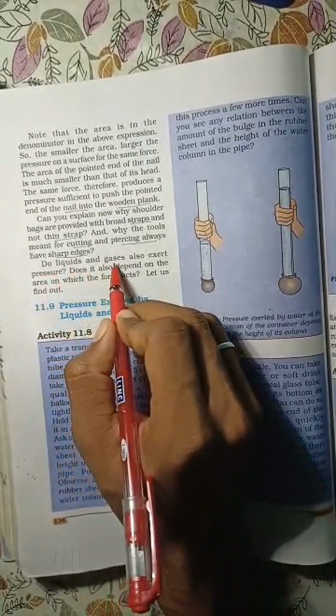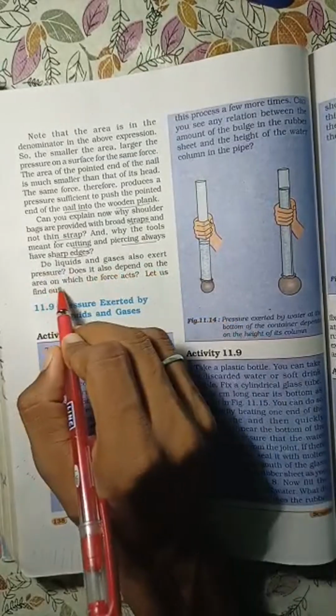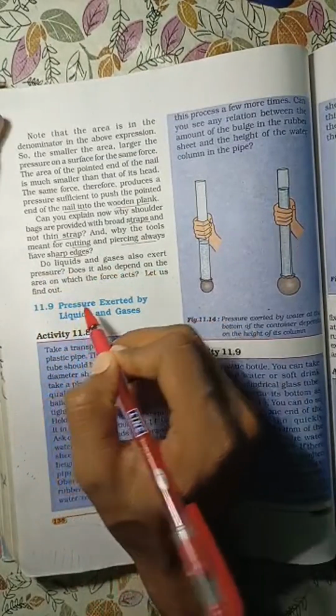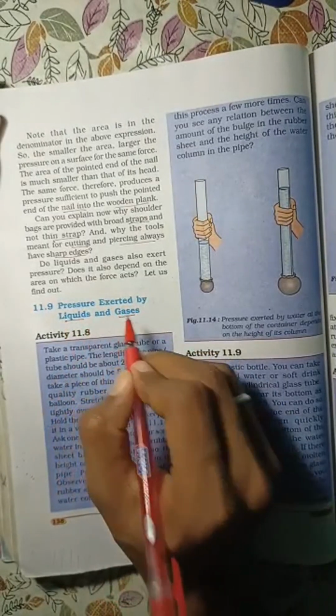Do liquids and gases also exert pressure? Does it also depend on the area and the force? Pressure exerted by liquids and gases.